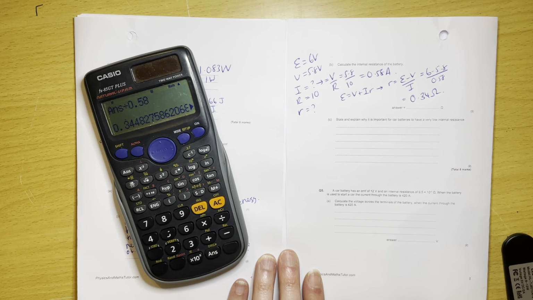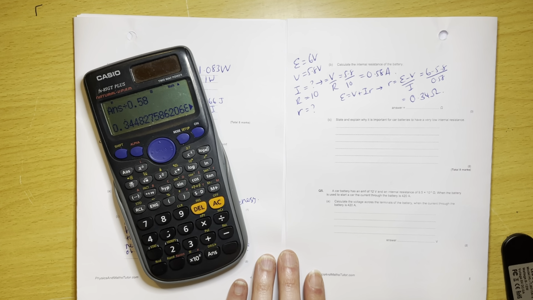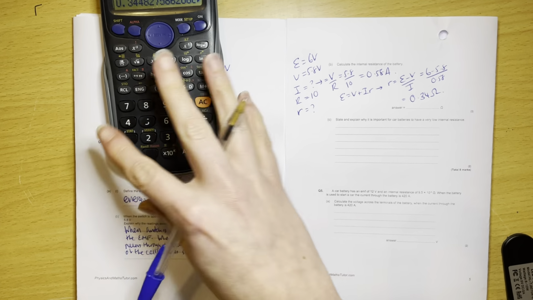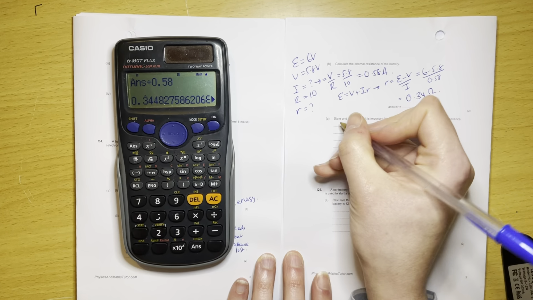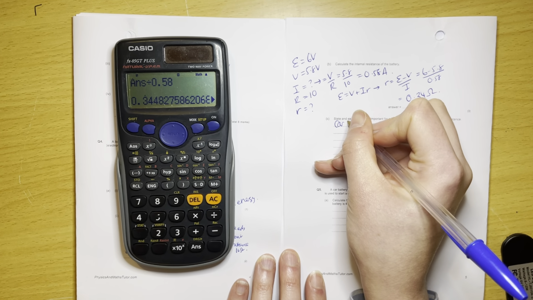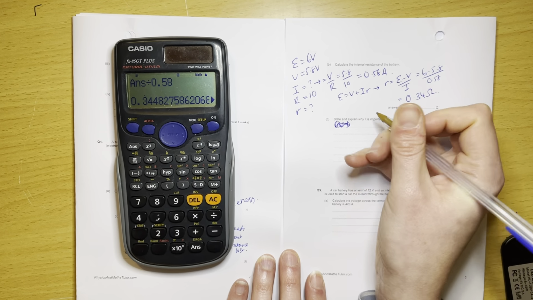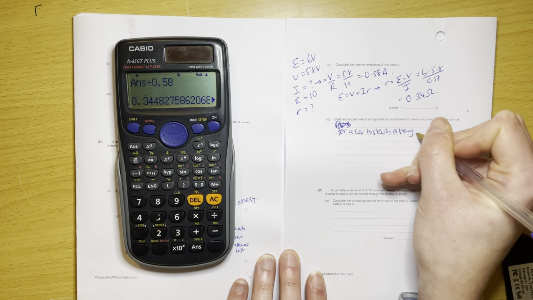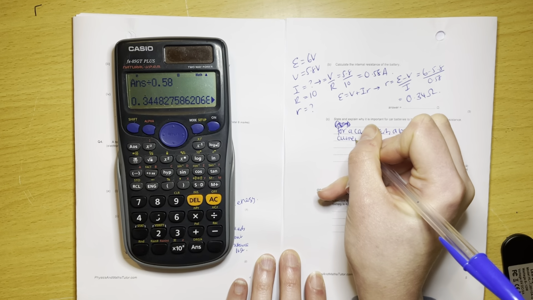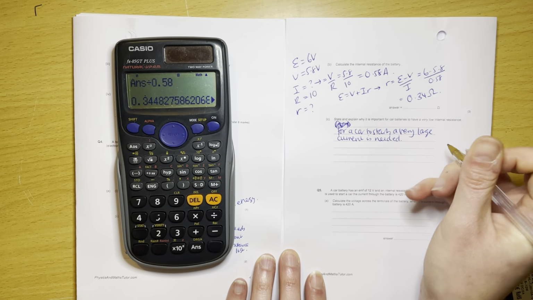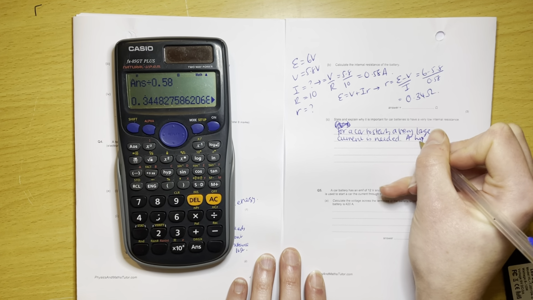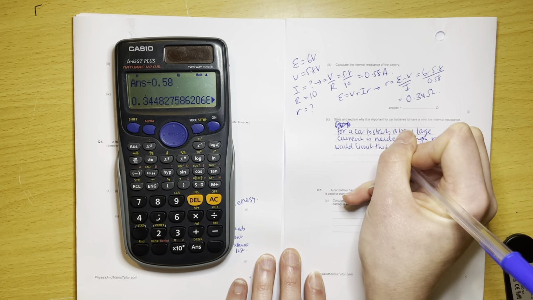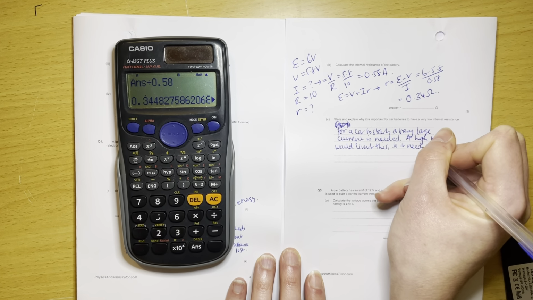State and explain why it is important for car batteries to have a very low internal resistance. Now, this is you having a bit of knowledge about what starter motors and car batteries need. For a car to start, a very large current is needed. A high internal resistance, I'm going to call it little r, would limit this, so it needs to be as low as possible.